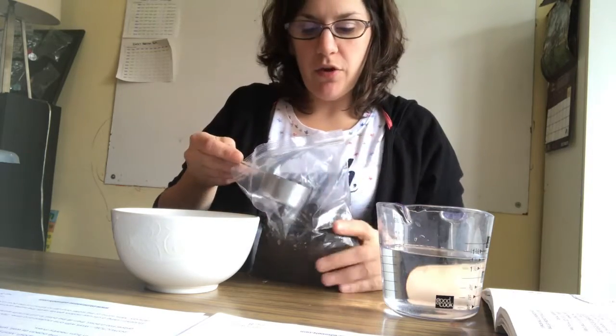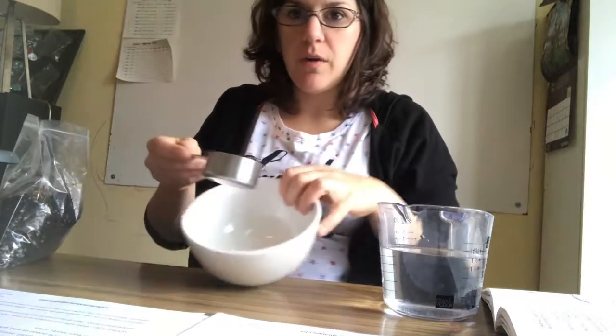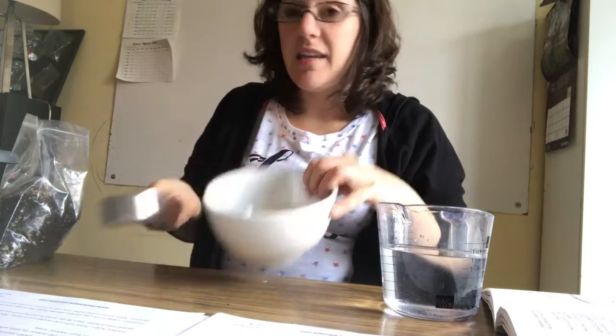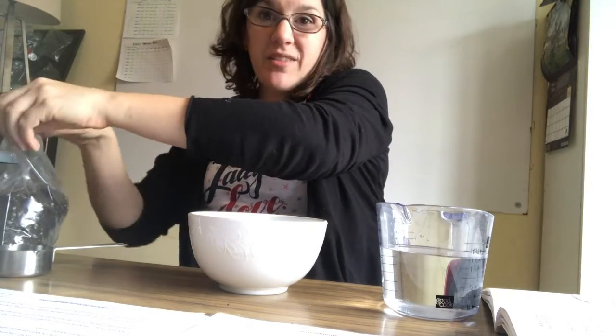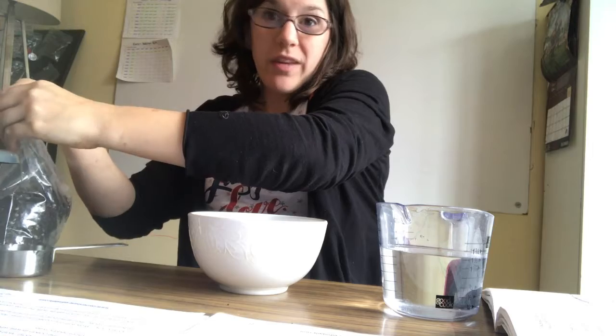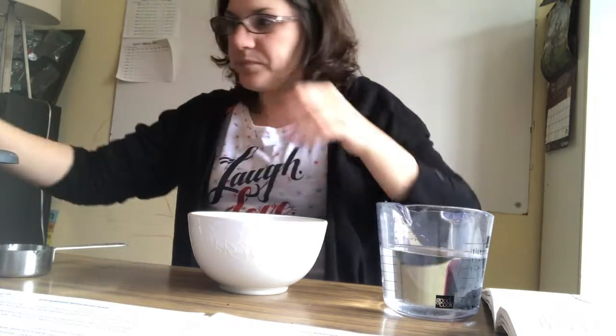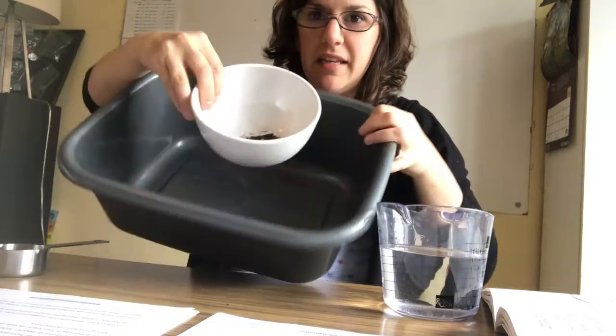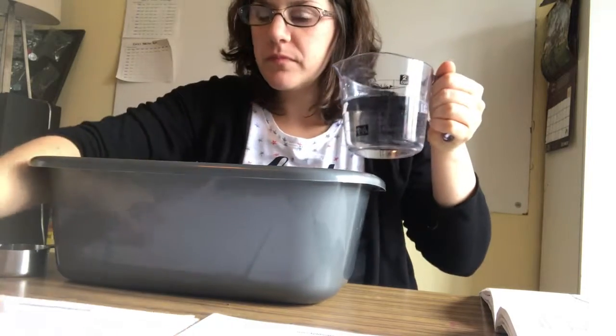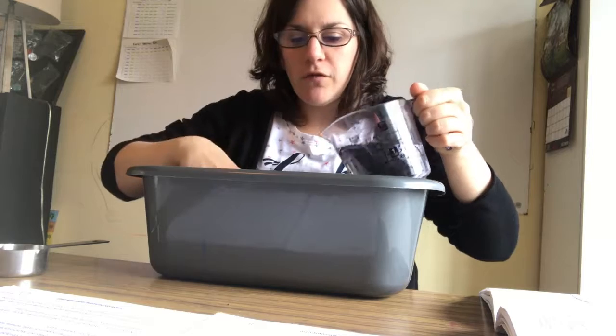So we're going to take about a 1/3 cup of the soil and put it in our bowl. Each student will have to do this one at a time with you. I think we'll have plenty of time to do that. We'll get moms to help you also. Then you will put it inside of your dish pan and add some water. Let me double check I'm doing this right. You're going to fill the bowl 2/3 full of water, is what it says.